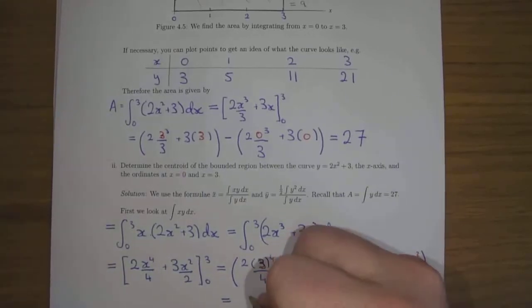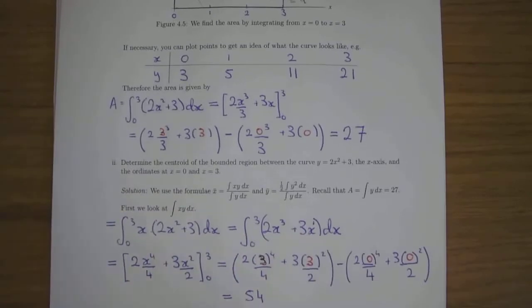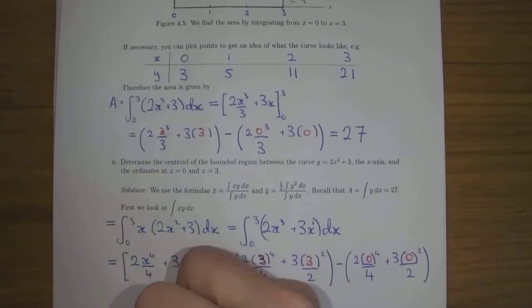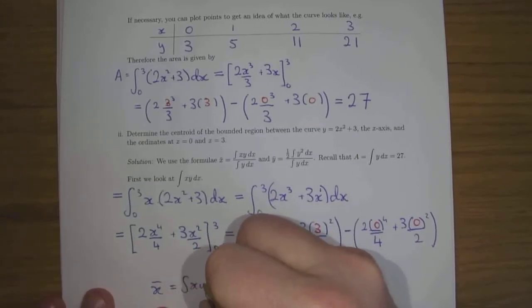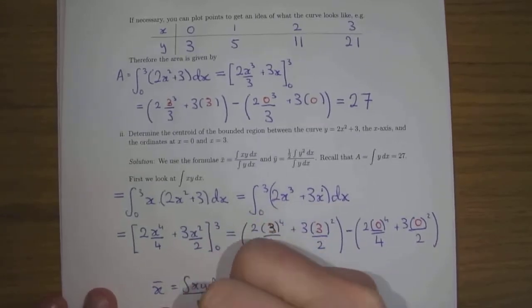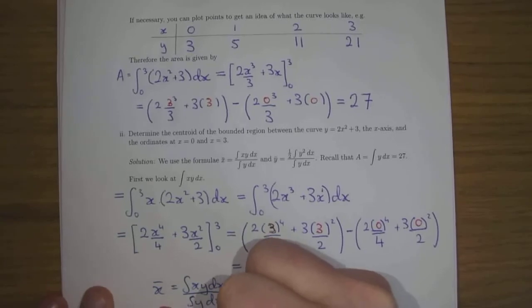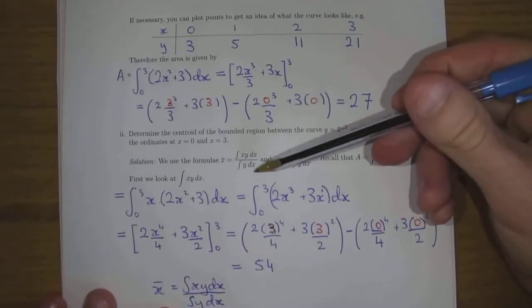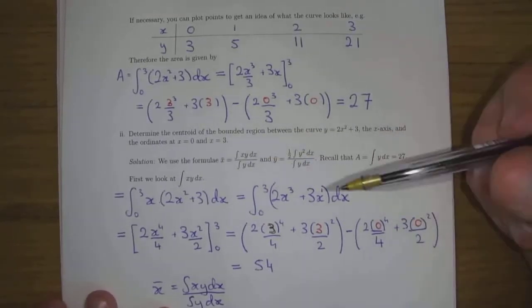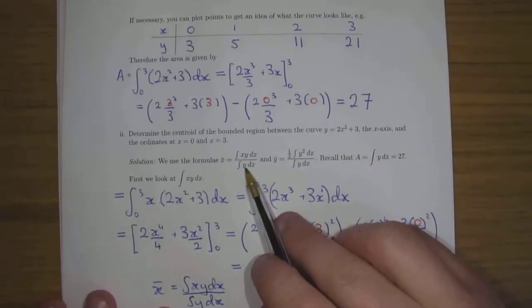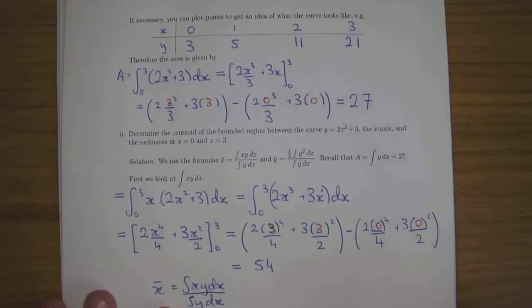And it gives me 54. And now the formula for x bar is the integral of xy over the integral of y. Oh, there's one small remark here I'd make. There's no simplification here. You have to calculate them separately, and I wouldn't calculate them at the same time. I would calculate them separately, and in fairness, usually the bottom will be calculated in a previous section.